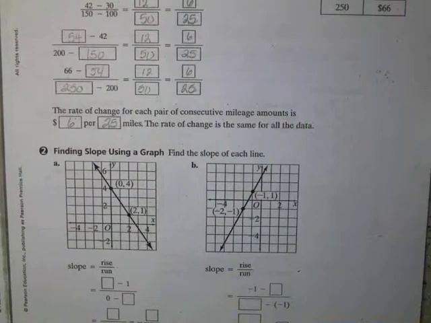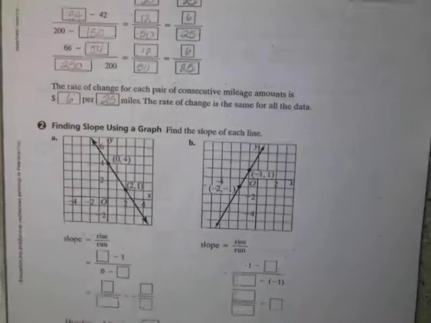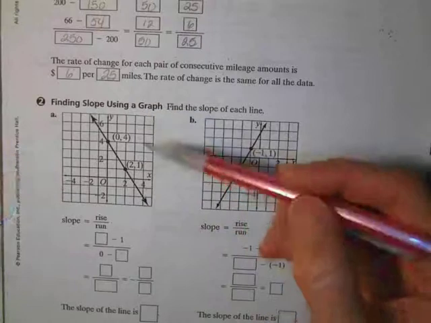Alrighty. Let's move on to the next one. Finding slope. Find the slope of each line. Now, I'm actually going to talk about doing this without having to do any math, and then show you how the math works as well.